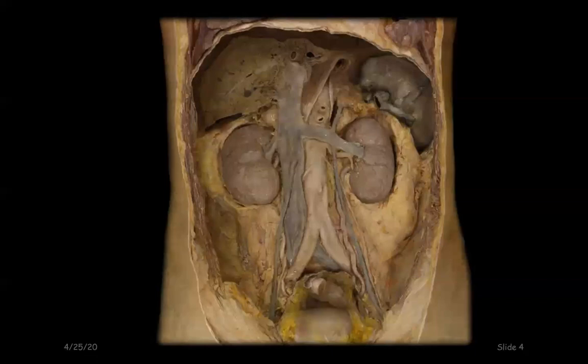And here's a cadaver view showing that posterior dorsal body wall there. There's the right kidney and the left kidney. On top of each one of them would be the adrenal glands or suprarenal glands. Remember that those serve to release adrenaline or epinephrine.